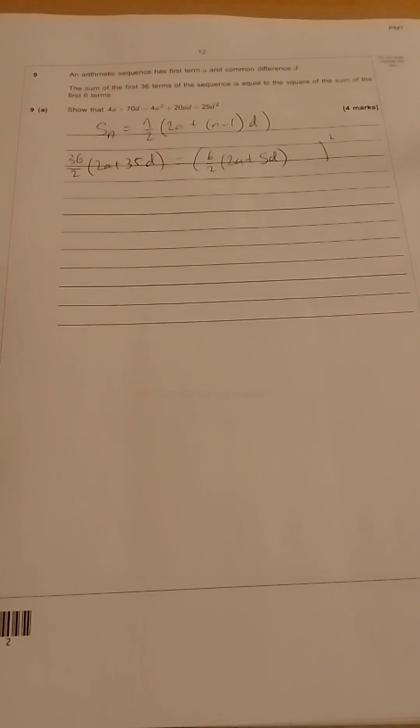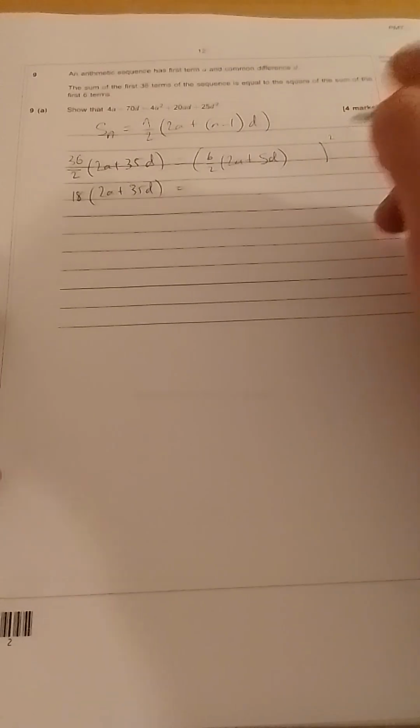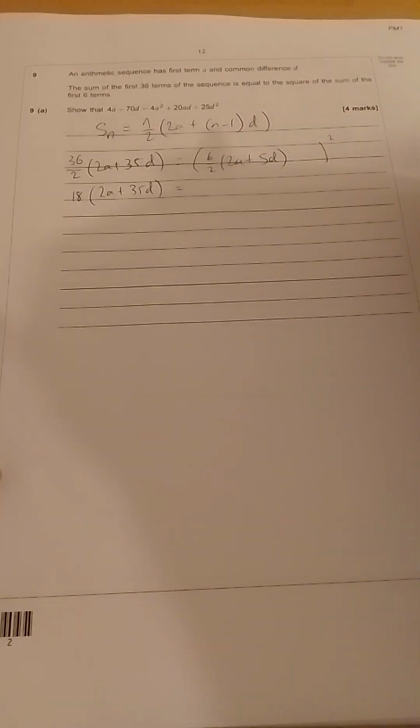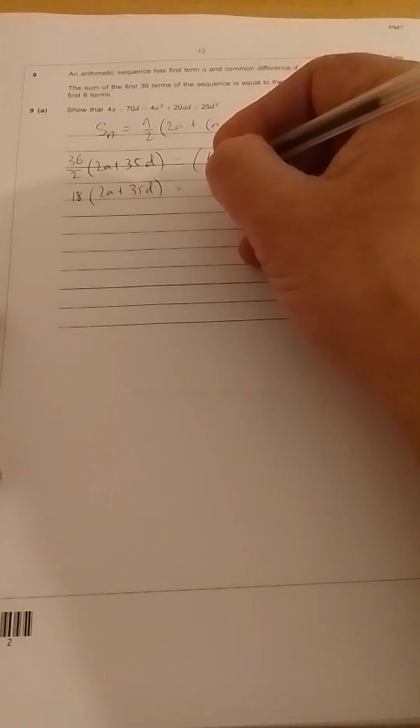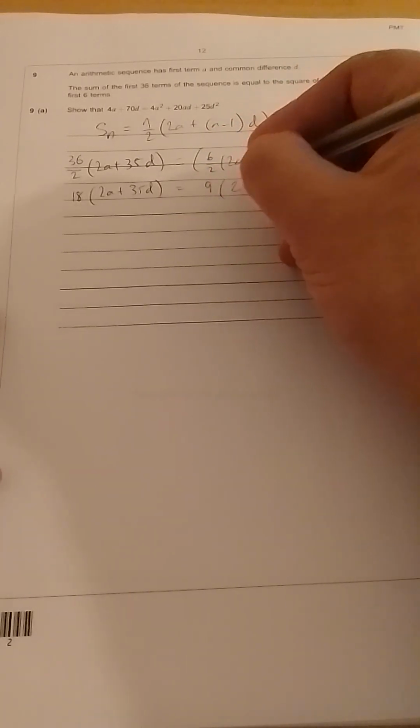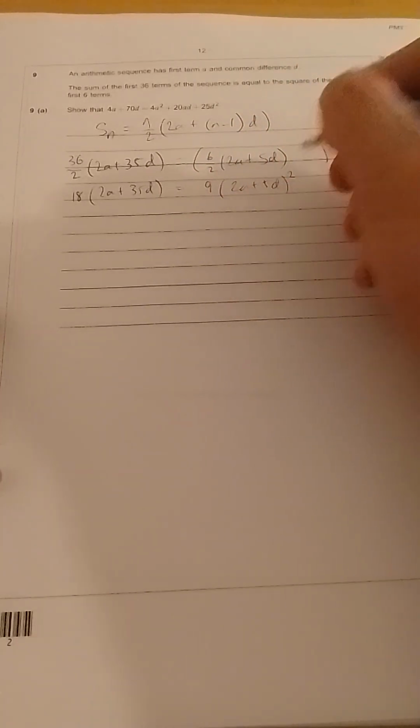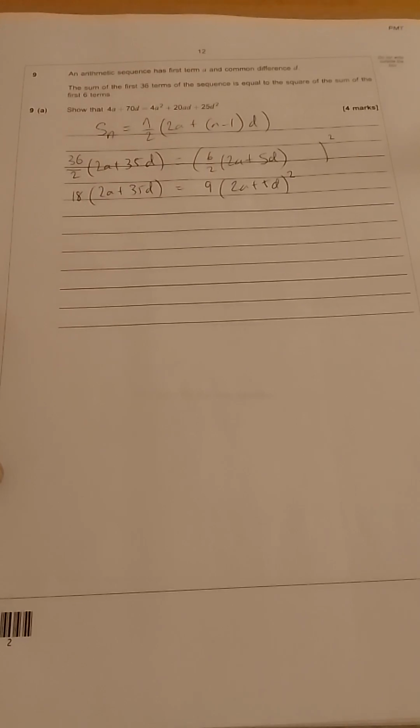If you now simplify that, it will be 18 times (2a + 35d) is equal to 3 squared, which is 9, times (2a + 5d) squared. We can now expand the square on the right-hand side.